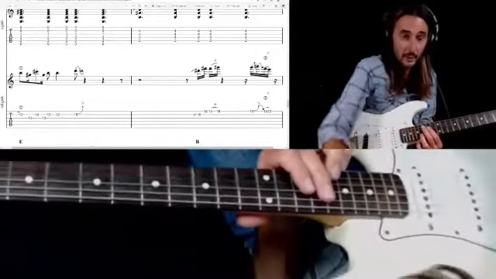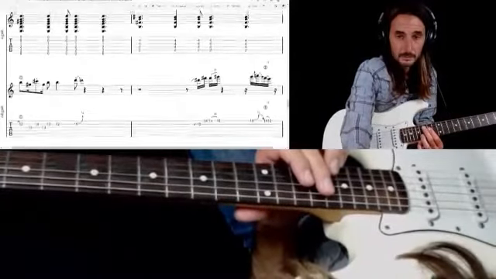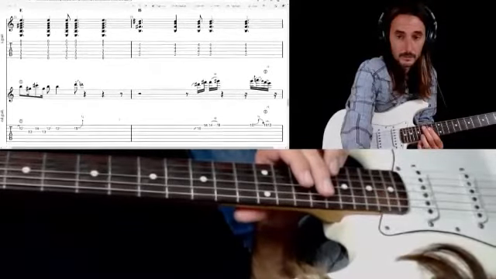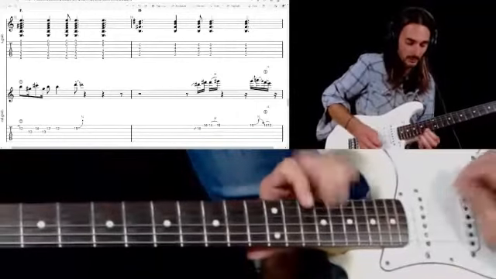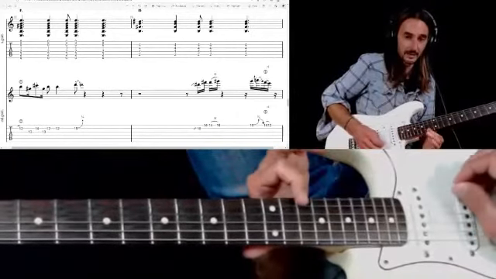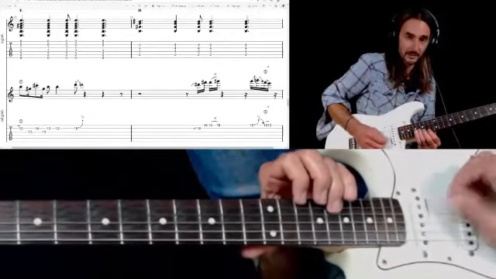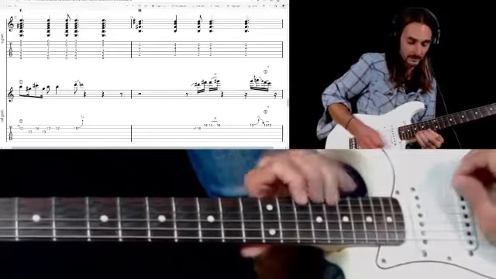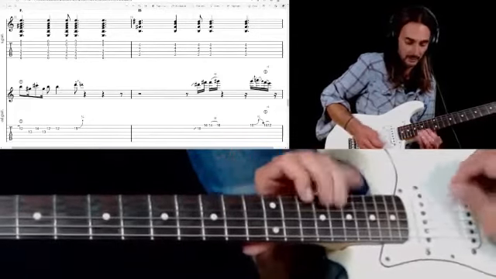And right now we are over the B chord, I believe. Yep, okay, so we're over the B chord. Slides up to 16 on the B. 14 on the E, that's our 5th. And then hammer on the 16th fret of the high E string.